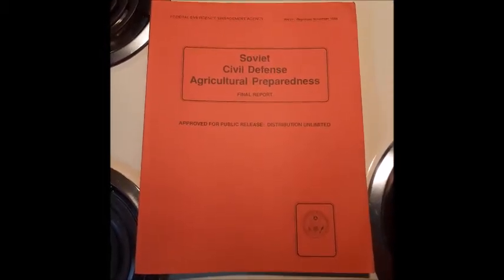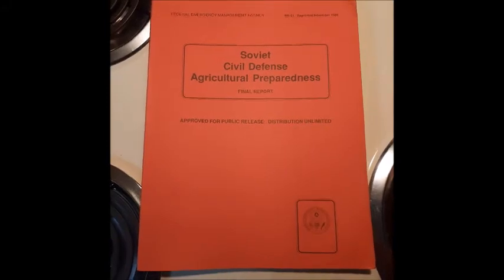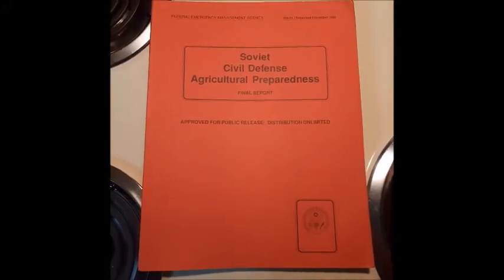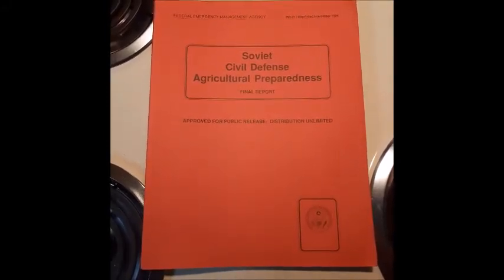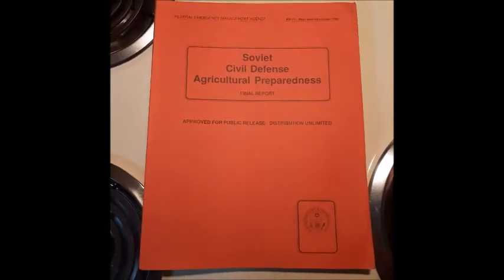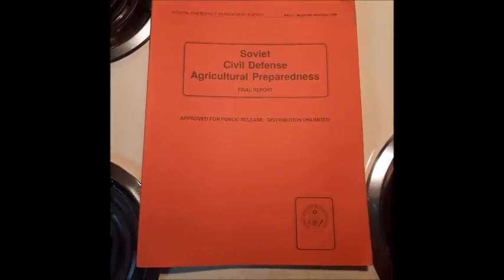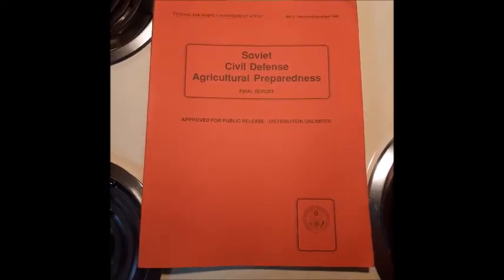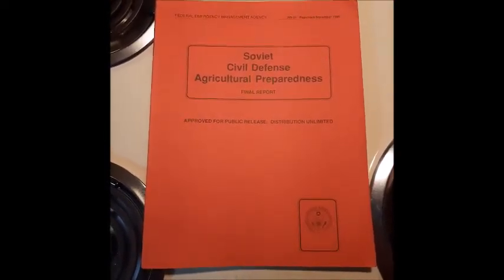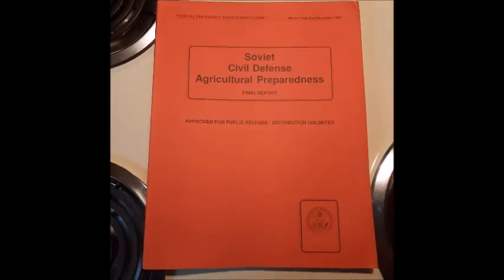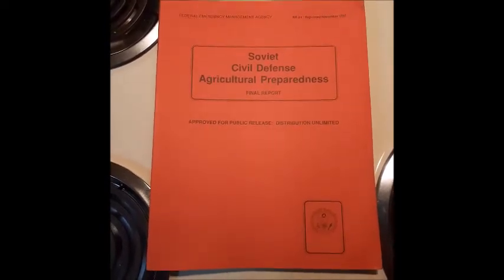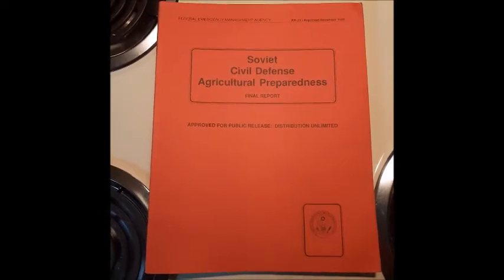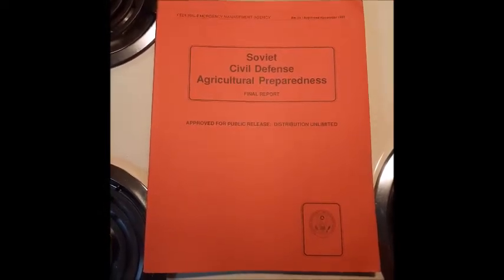Now, what's interesting is FEMA did a series of analysis of Soviet civil defense. I have an original set of the 5 books where they analyze Soviet civil defense. And what's interesting is the Russians summarized civil defense for agriculture in a publication of less than 100 pages.